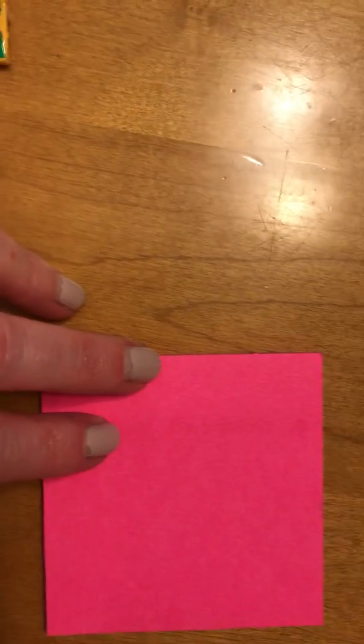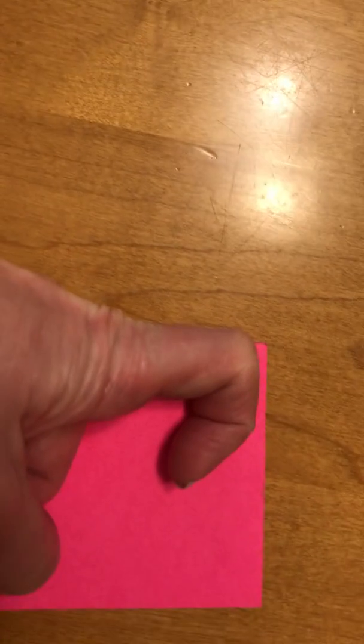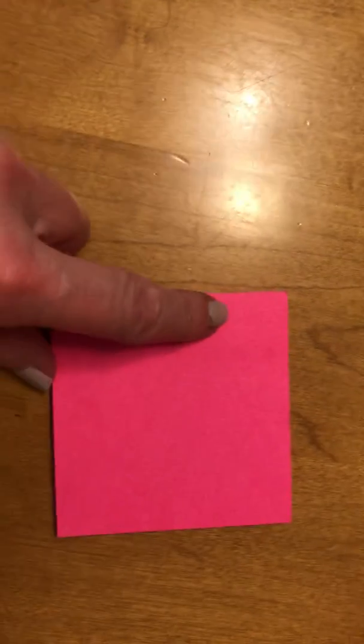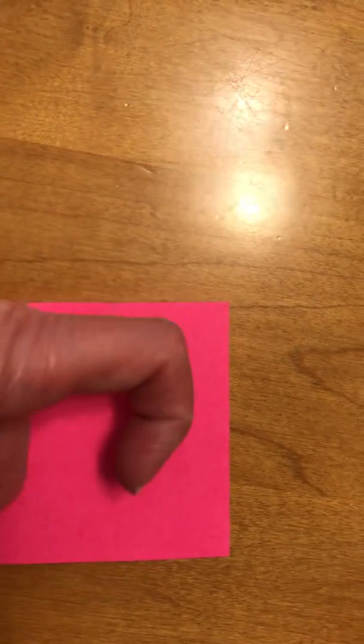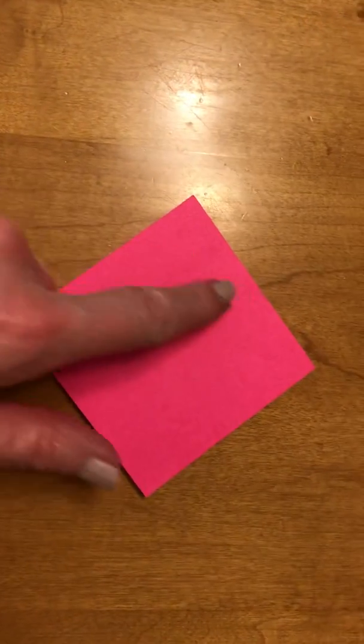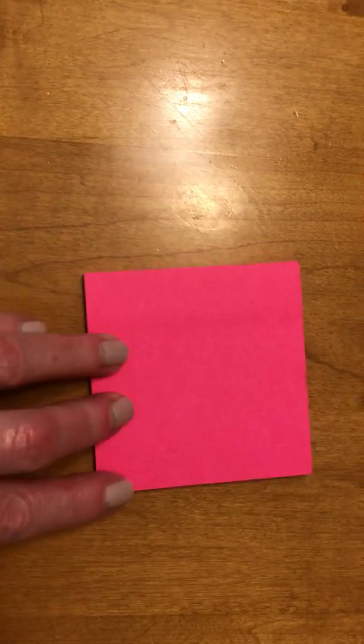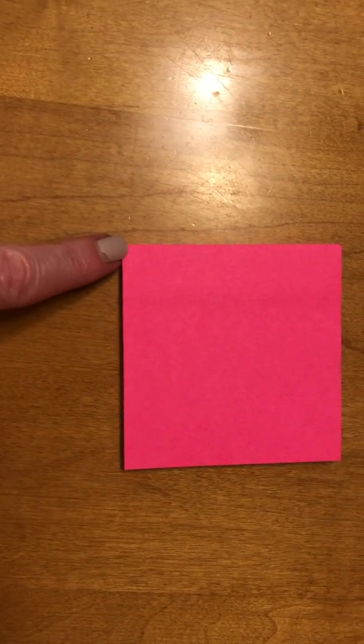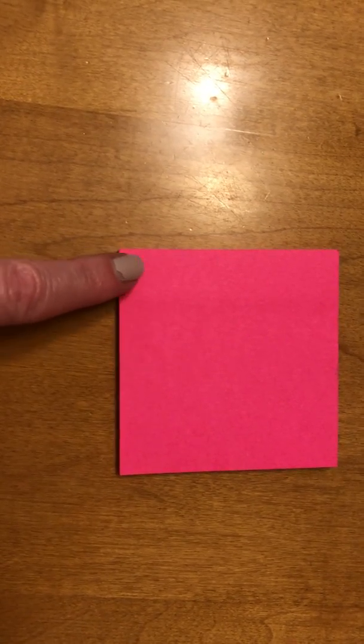Okay, first I'm going to estimate, and I'm going to use my knuckle here, my joint on my finger. There's 1, 2, 3. So I'm going to say about 3 for this side. Now this looks like it's a perfect square. Let me turn it over on this side. 1, 2, 3. So if this side is 3, this side is 3, what do you think this side is going to measure in inches? If you said 3, that would be a good estimate.